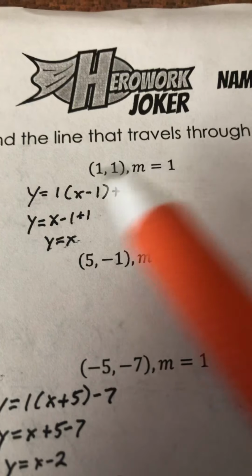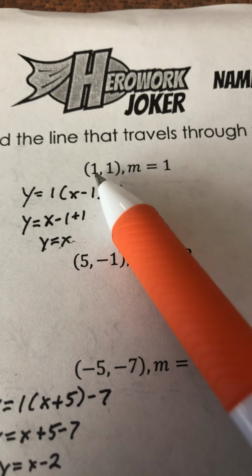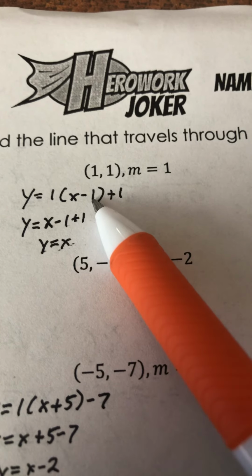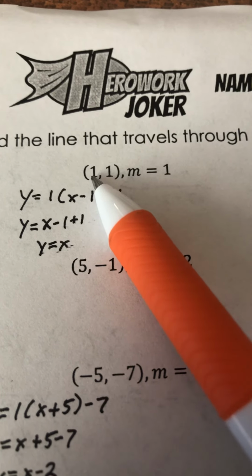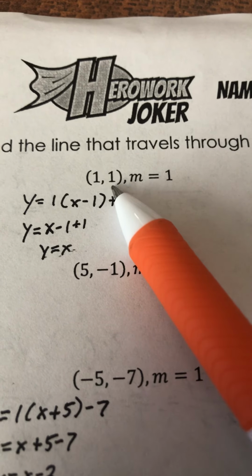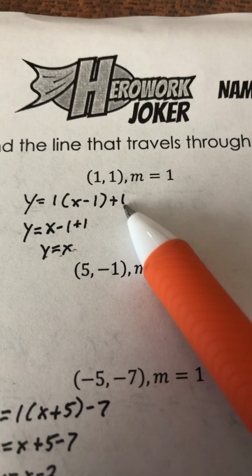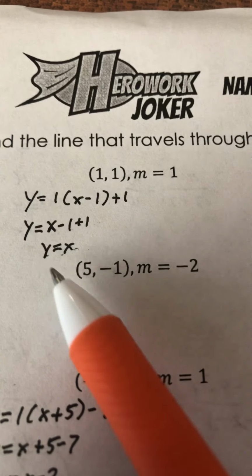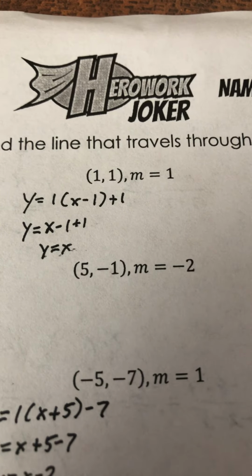So my slope, my m, I plug it in. My first x value, it's minus the first x value, which is 1. I only have one x value and one y value here. So my y goes here, it's plus the y value. So I just work it out, and I end up getting y equals x.